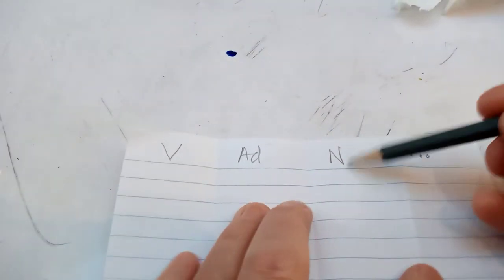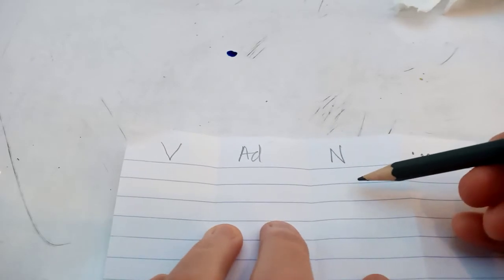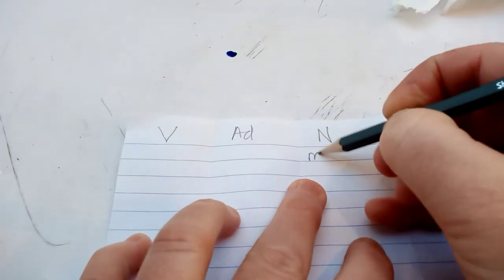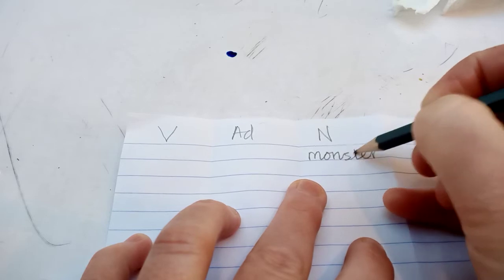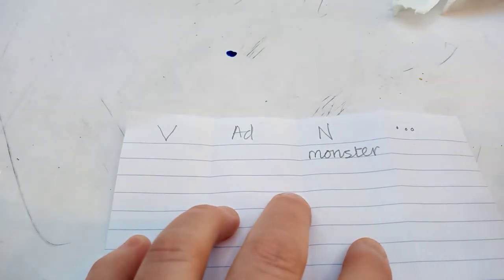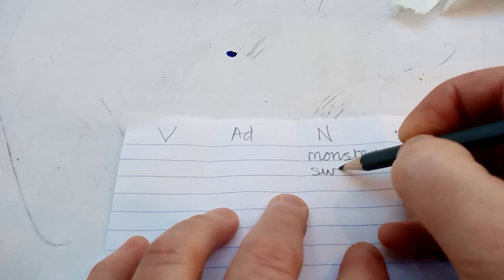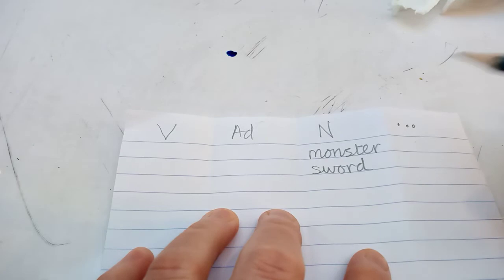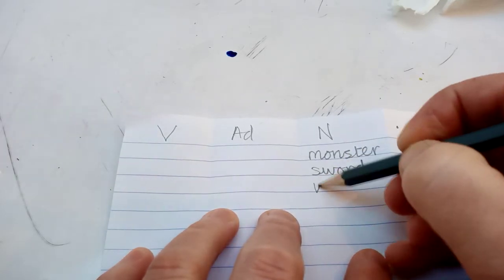Right, here goes. I'm going to start with my nouns because I find it easier. So I want you to think of 5 nouns to do with monstery stories. Well, there you go. I've got my first one. Monster. Okay, next one. What could I use? Oh, a sword. Sword's a funny word. It's sword, isn't it? Next idea might be the cave. Oh, no, I've got sword, cave. Oh, I'm going to go for witch.